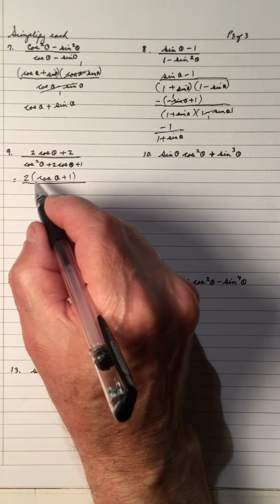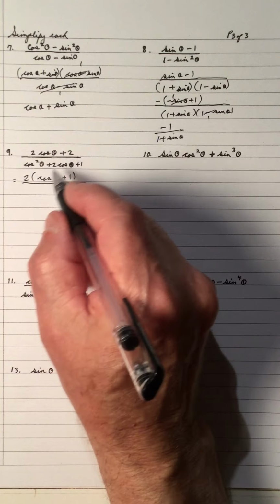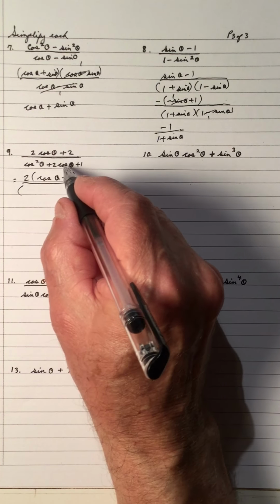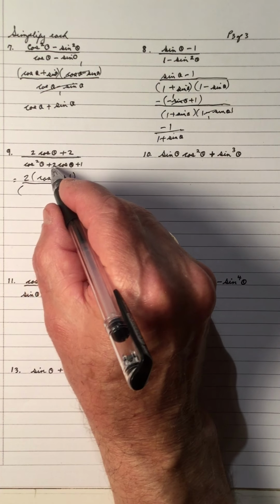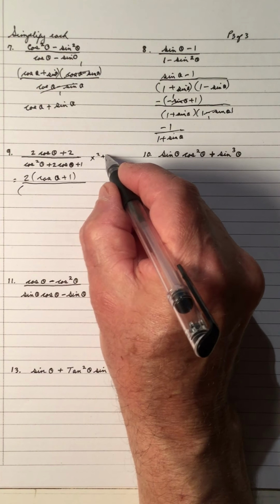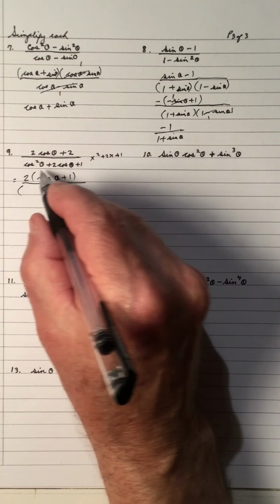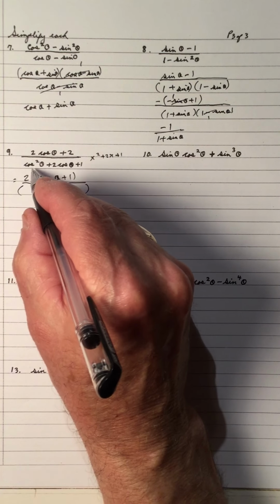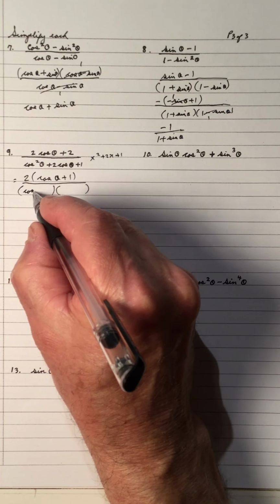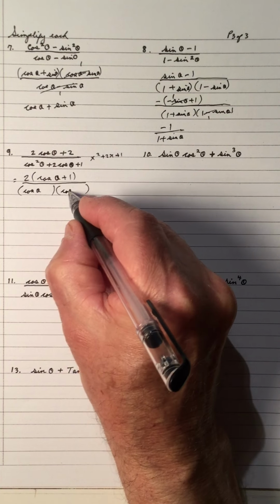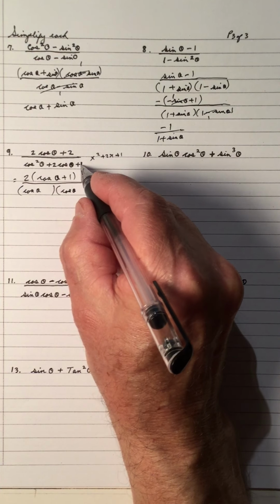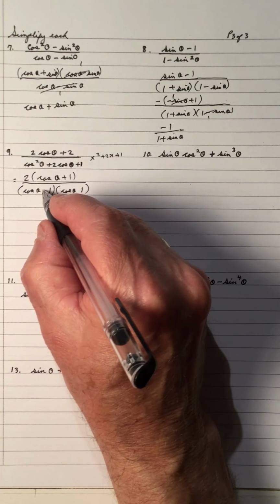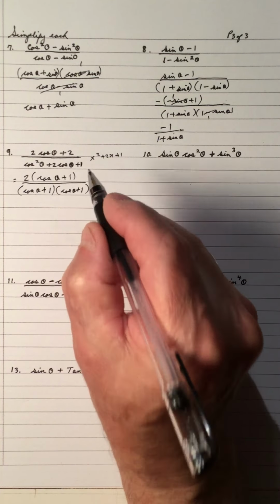And on the bottom, notice, we have a trinomial, which is cos squared plus 2 cos plus 1. Again, that's like x squared plus 2x plus 1. So the cos is the same as the x. So that means I can use double brackets. And cos squared is cos theta times cos theta. The product is plus 1. So that's a 1 and a 1. Product is positive, sum is positive, so it's positive 1, positive 1.